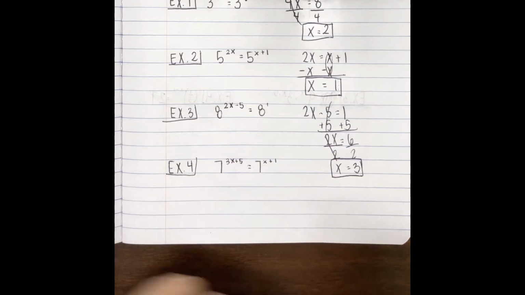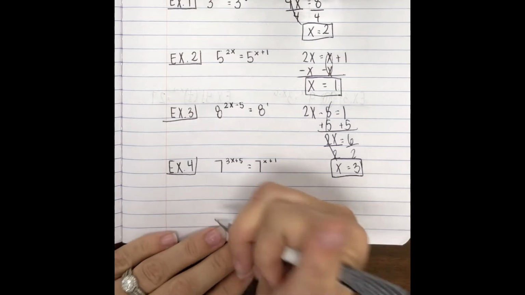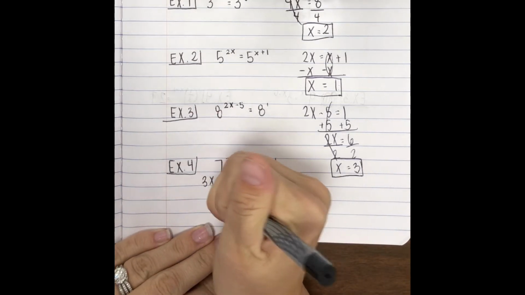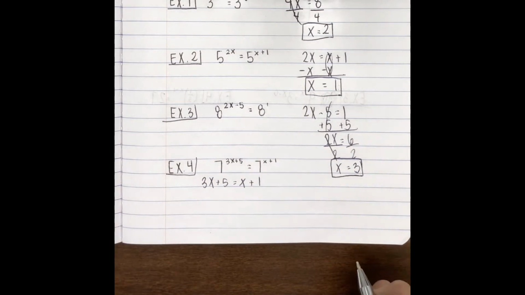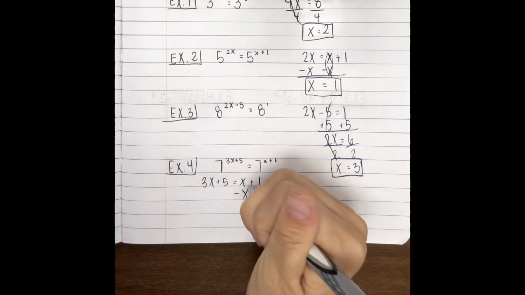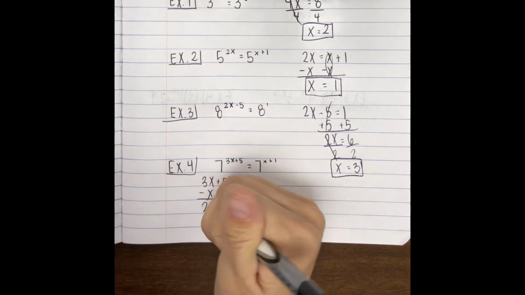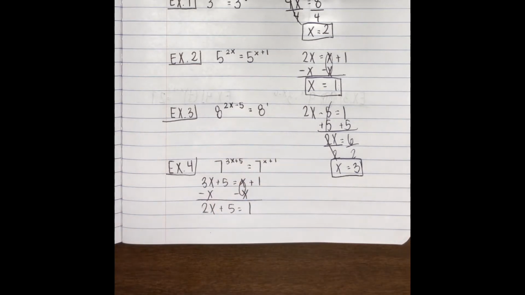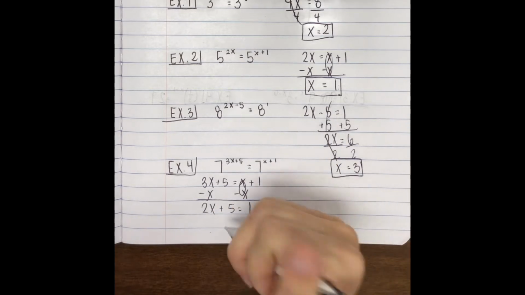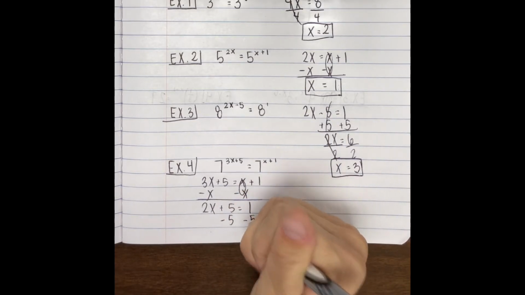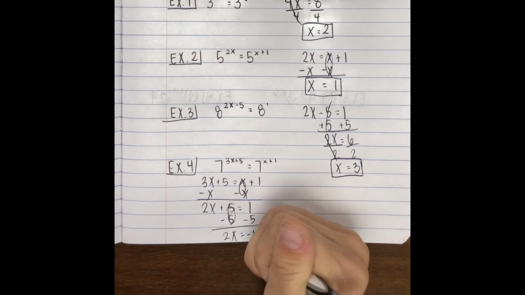Last example, bases are the same, so we can set our exponents equal to each other. So we're gonna have 3x plus 5 equal to x plus 1. So I'm gonna get my x's on the same side, so I'd subtract 1x away right here to cancel it out on the right. And I have 2x plus 5 equals 1. Now it's just like we had up here, but instead of minus 5, we have plus 5. So to cancel out a plus 5, I'm going to subtract 5 on both sides. So I get 2x equals 1 minus 5 is a negative 4.